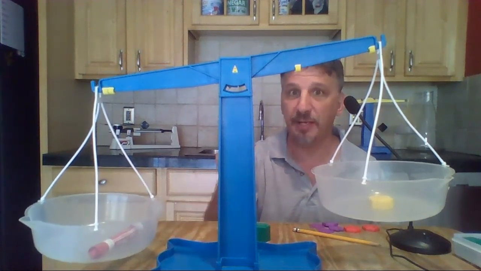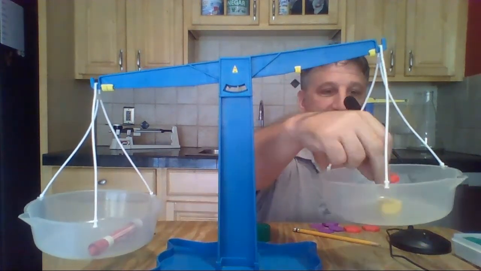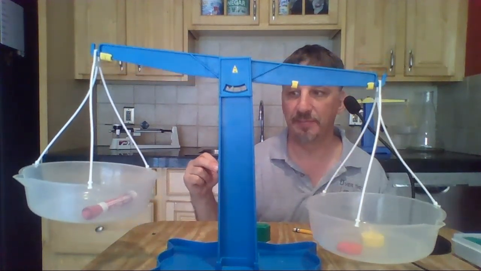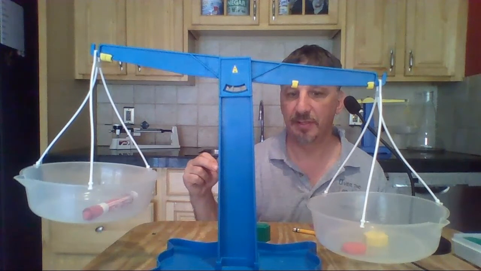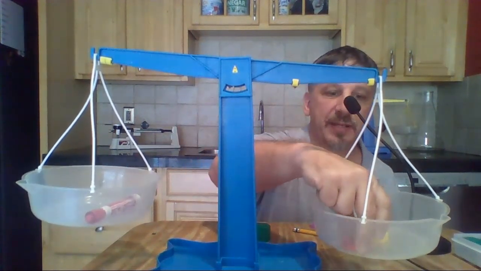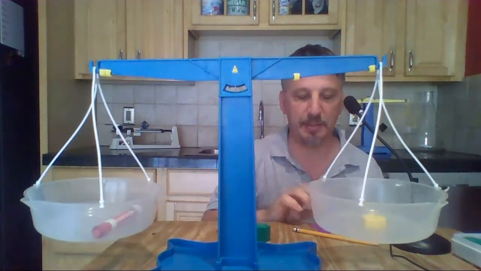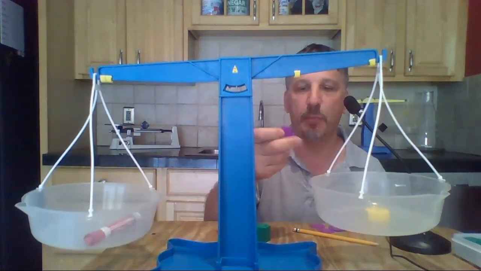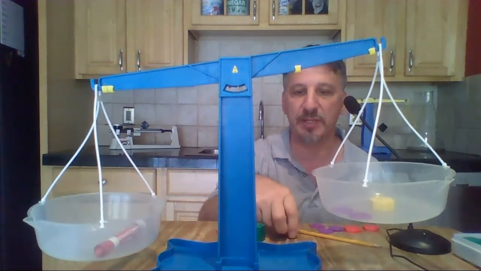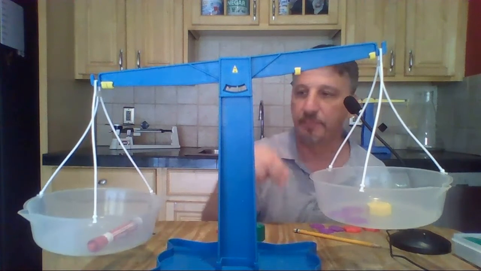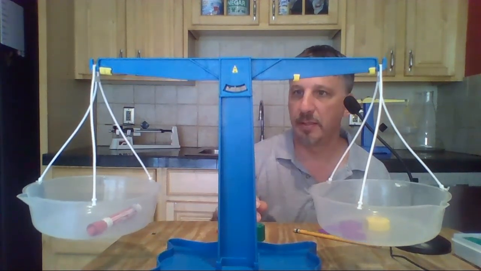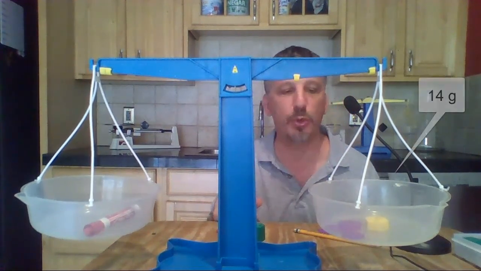All right, so let me put in a red one. Seems to be a little less than 15 grams. So let's take out the red one and replace it with the purple ones, which each have a mass of 1 gram. So there's 2. I put 2 in, so that's 12 grams, 13 grams. All right, looks like it's about 14 grams.